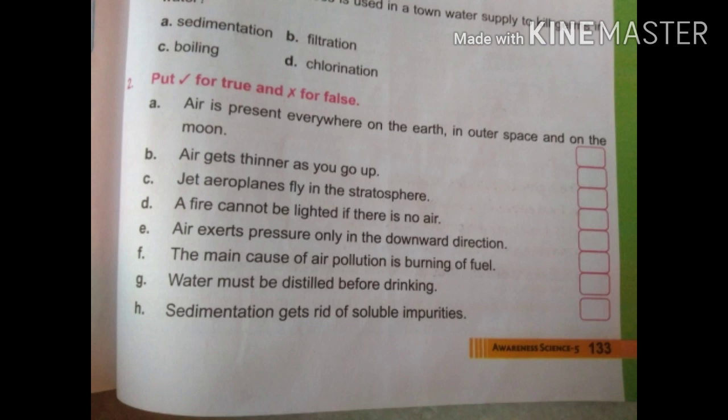Let us discuss true or false, right? First one, A. Air is present everywhere on the earth, in outer space and on the moon. Okay, on the earth it is present, but in space and on the moon it is wrong, right? So it is false. Next, B. Air gets thinner as you go up. Yes, it's true. When you go up into the sky, the amount of air decreases. Jet aeroplanes fly in the stratosphere. Right, it is correct. True.